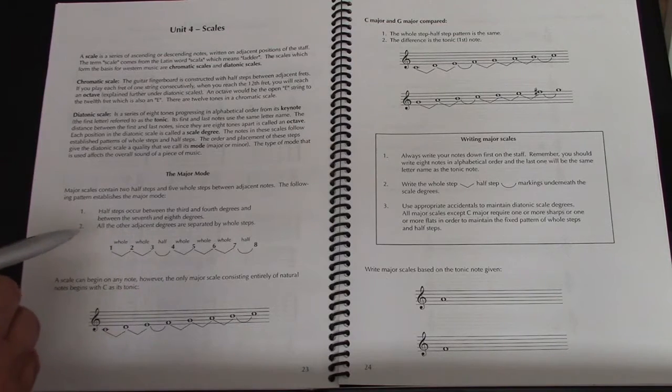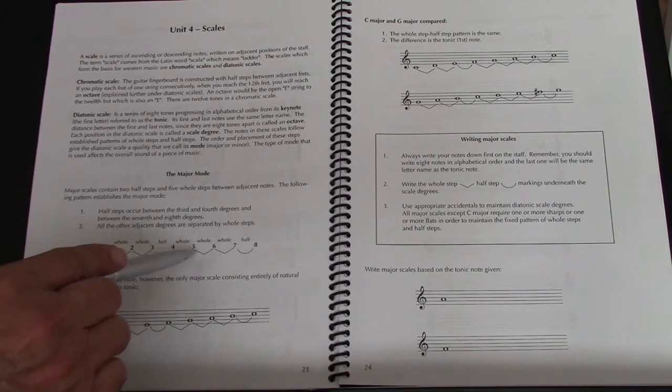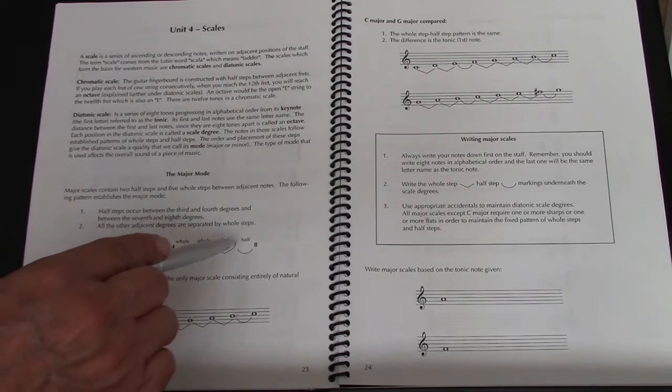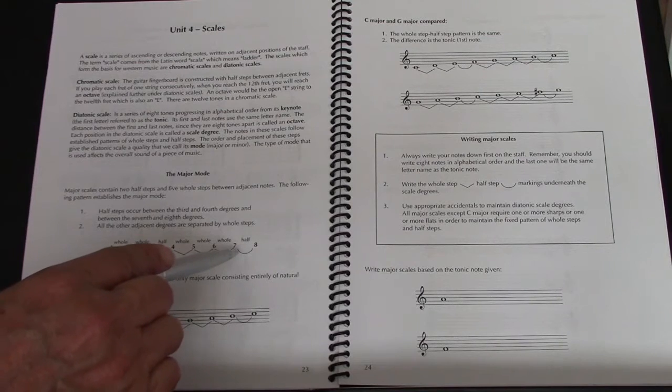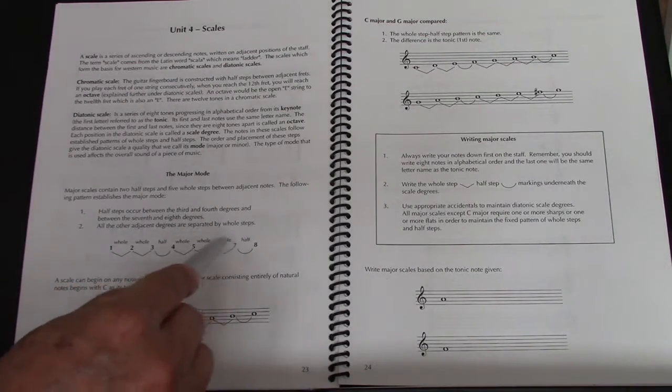And in the book, you'll see that I've created a series of whole steps and half steps, and I'm representing them the same way that we did in the book, which is the first step is a whole step, the next step is also a whole step, then there's a half step, another whole step, whole step, whole step, and then finally a half step at the end. And so that's the way that we construct that particular scale.